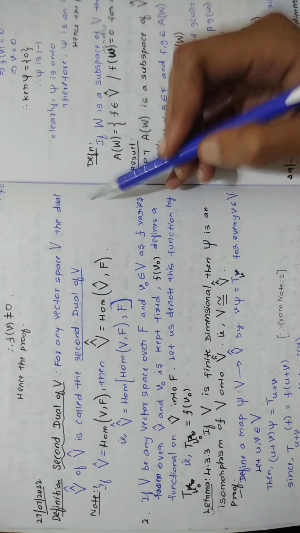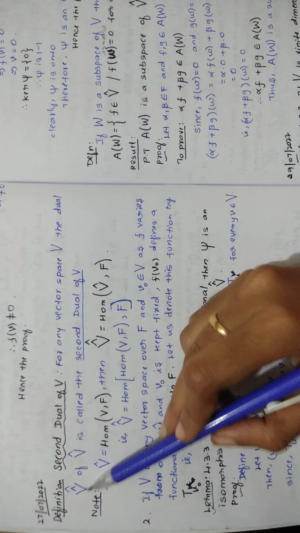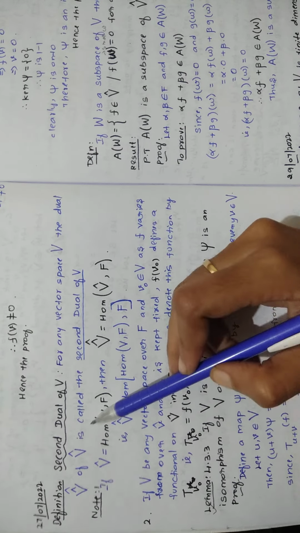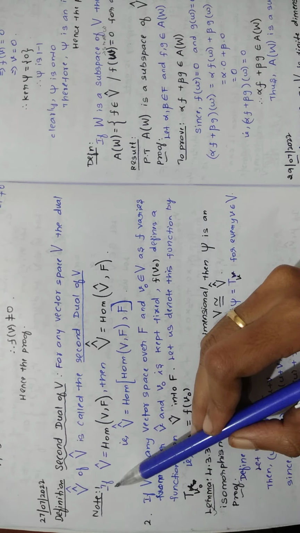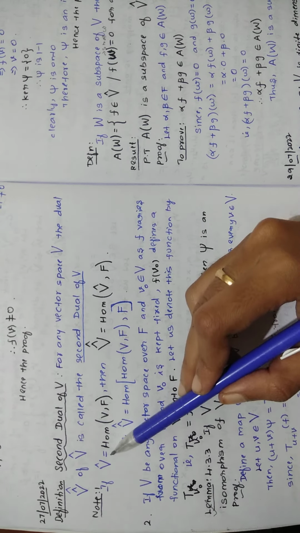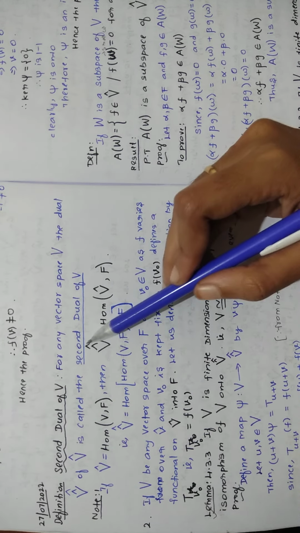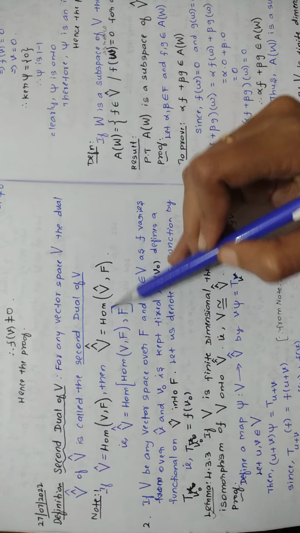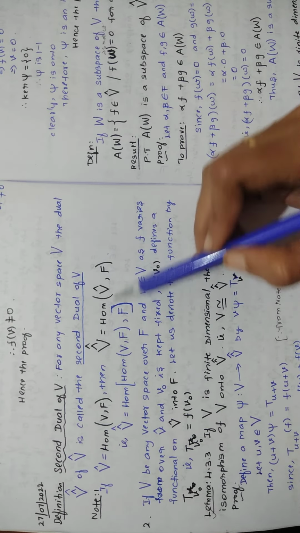For any vector space V, the dual V cap of V cap is called the second dual of V. So for example, if V cap is equal to homomorphism of V comma F, then V double cap is written like this, homomorphism of V cap comma F. If V cap is this, then V double cap is this.